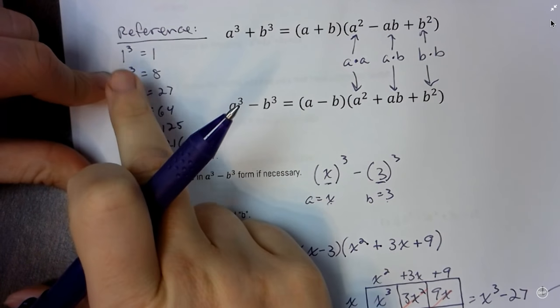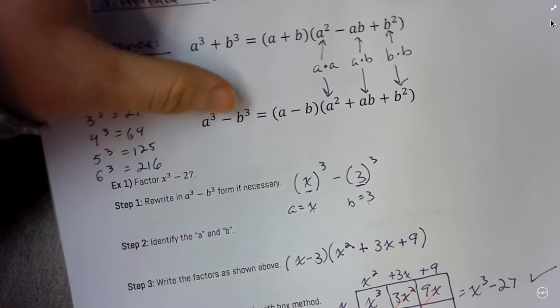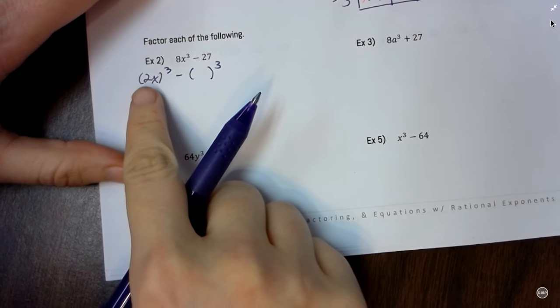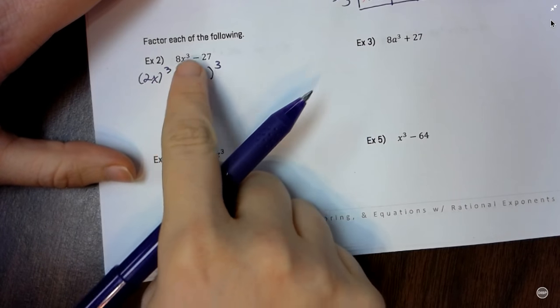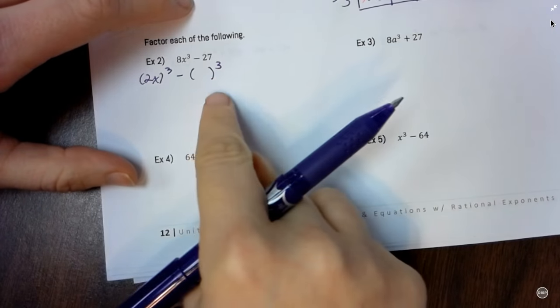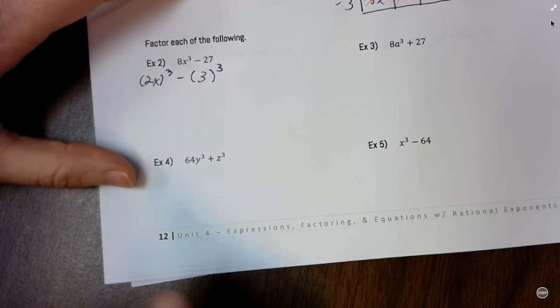Well, 2 times 2 times 2 is 8. So that means 2 to the third power is 8. So I'm going to put a 2 here to take care of that. So 2x to the third power is 8 times x to the third power. And then the 27, well, we did that one before, so we know 3 to the third power is 27.